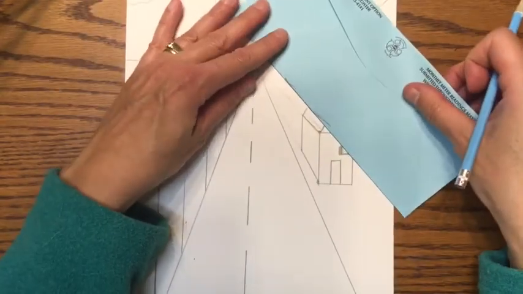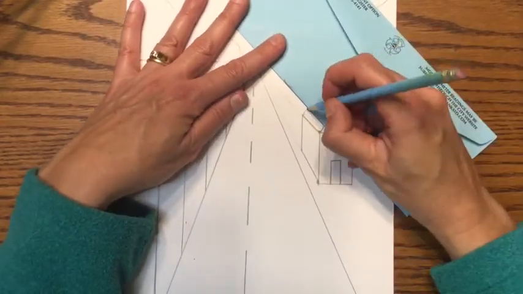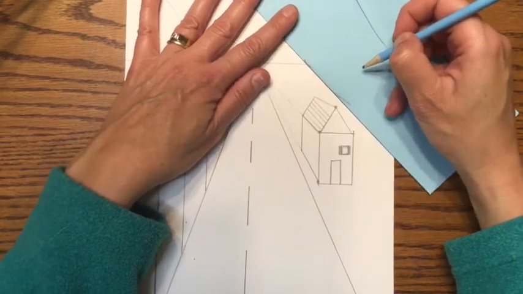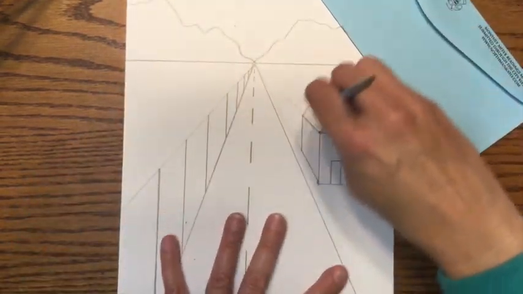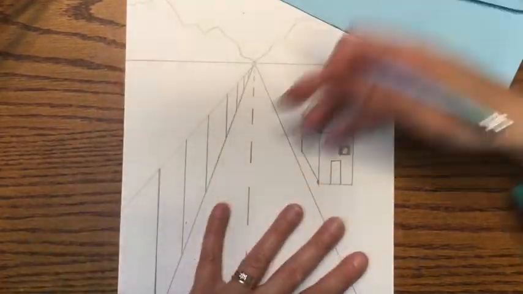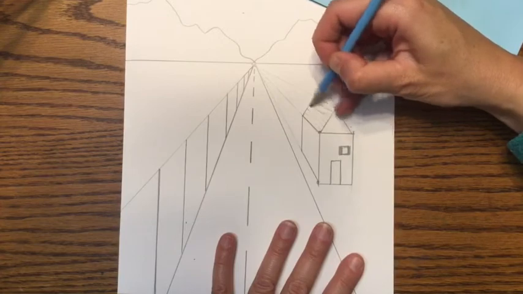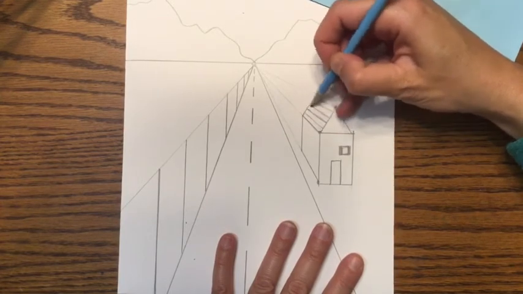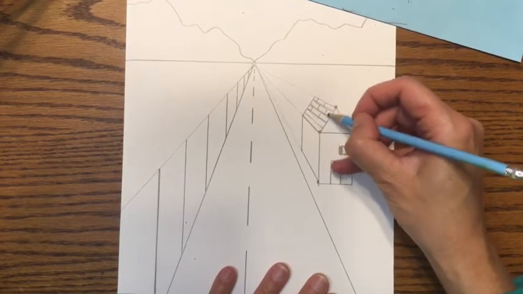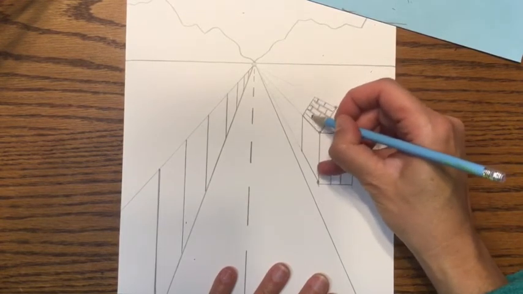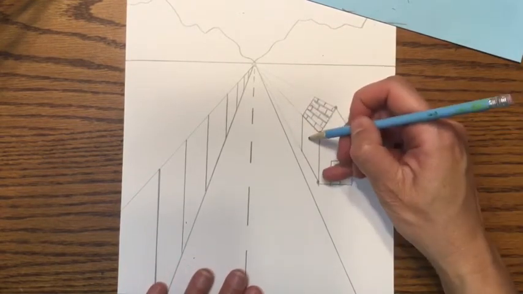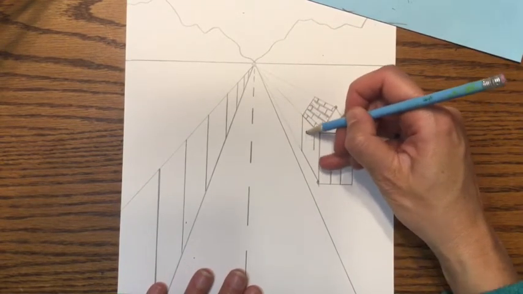Now I tried to use my envelope to make these little roof lines, and look at what I'm doing. I am not even lining them up to the vanishing point. So yes, mistakes are great. I just learned what it has to look like, and I decided to eye it. So I'm going to put in details just by eyeballing it and making sure that it looks like it is parallel to all the other lines. I'm going to keep adding in some different little details, a little window.